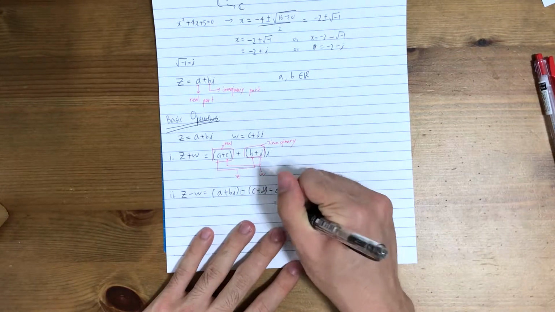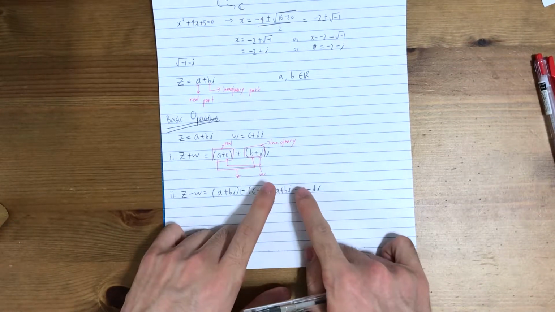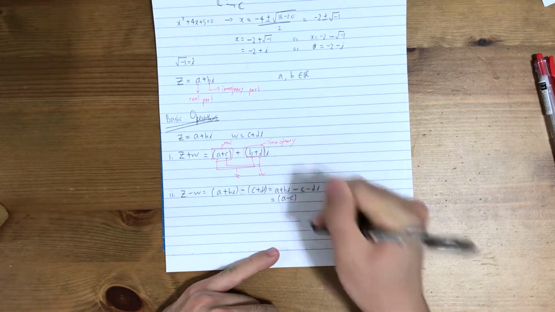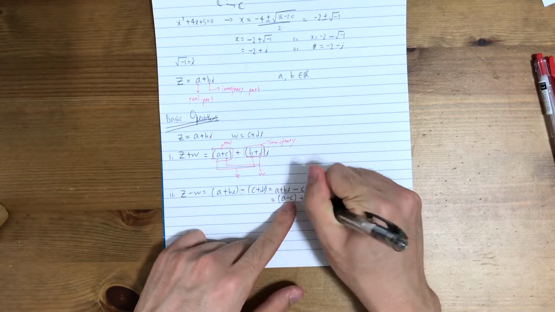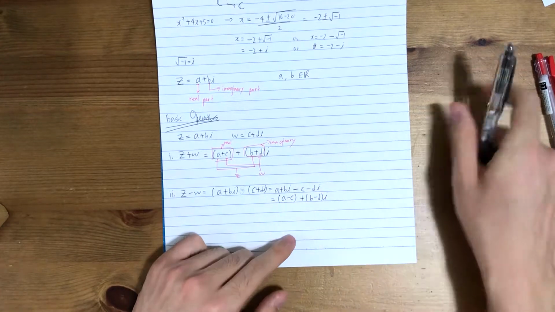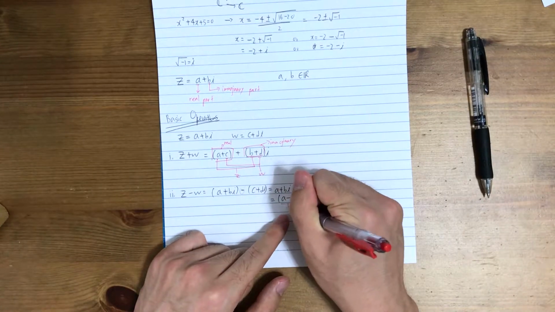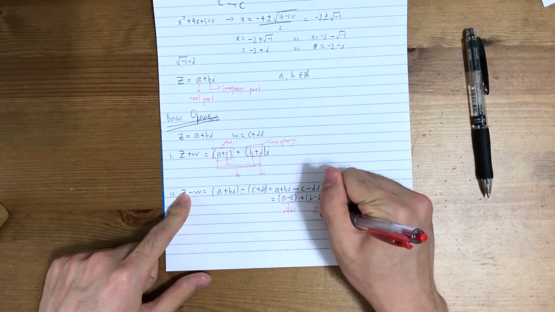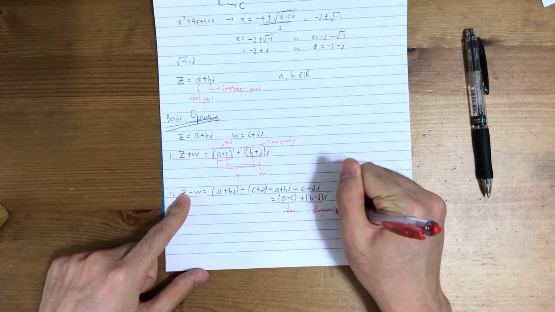Again, term by term. So this would be the real part of this new complex number and this would be the imaginary part.